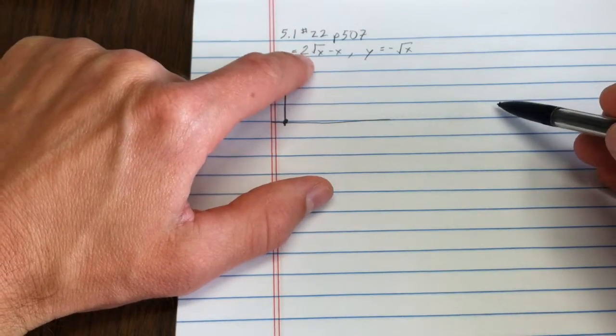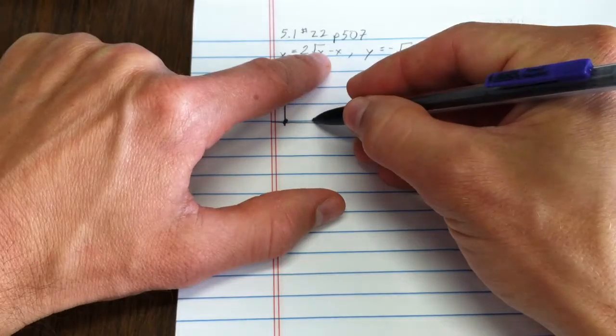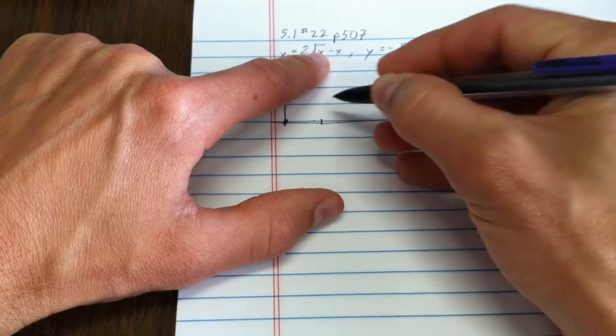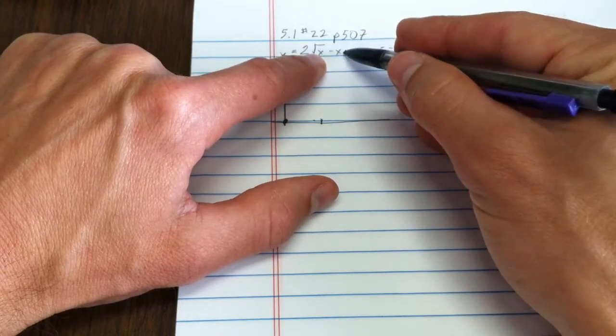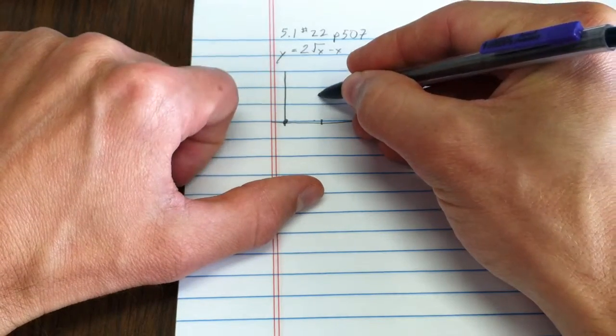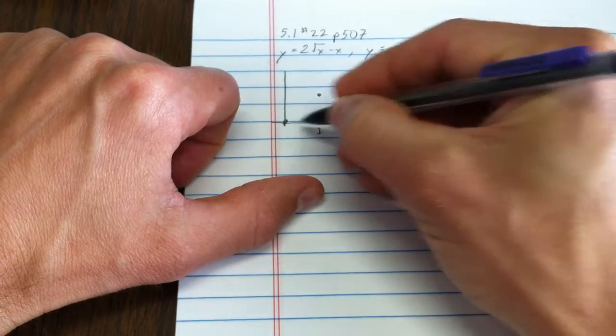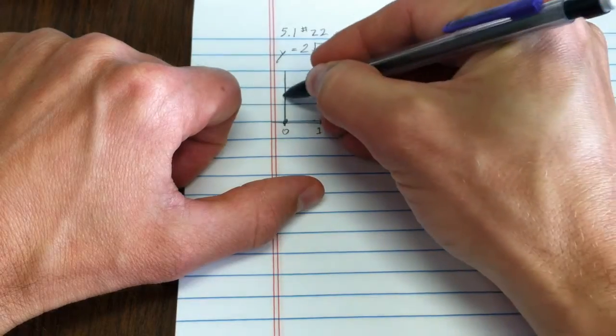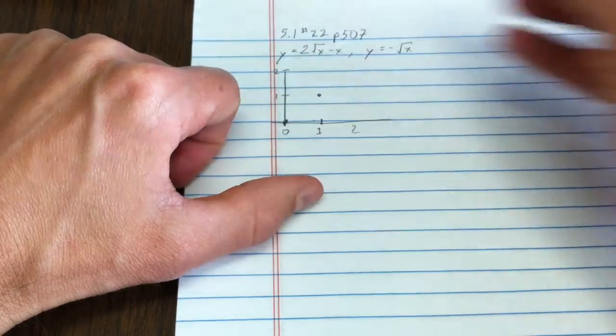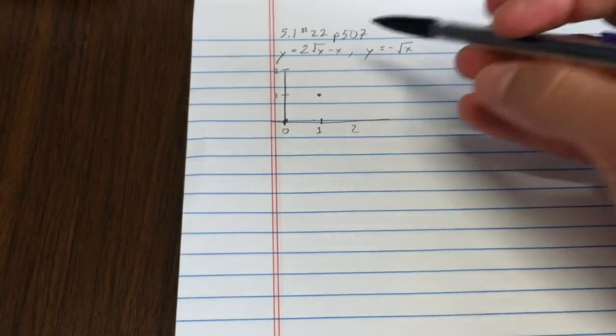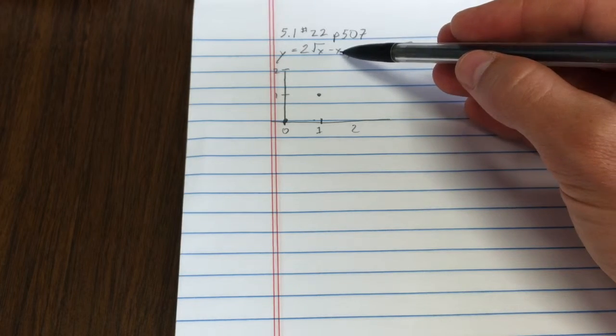At 1, when x equals 1, I get 2 minus 1, so that's 1. Let's say that's 0, 1, 2, 1, 2. When x equals 2, that's some sort of other number.